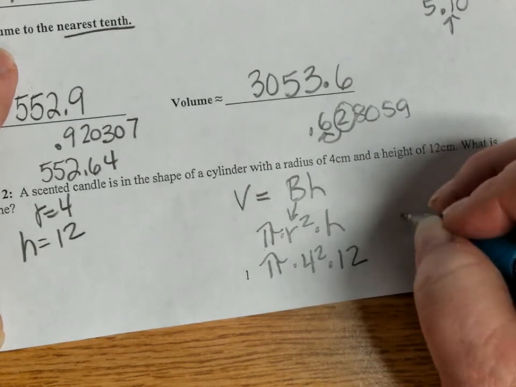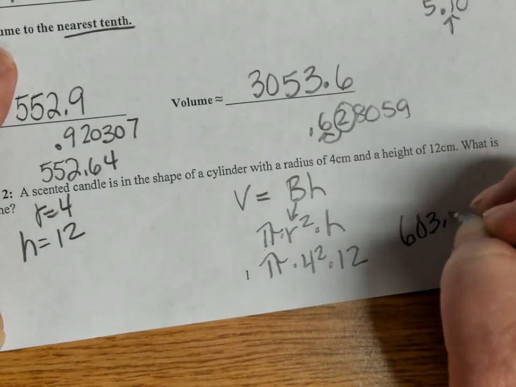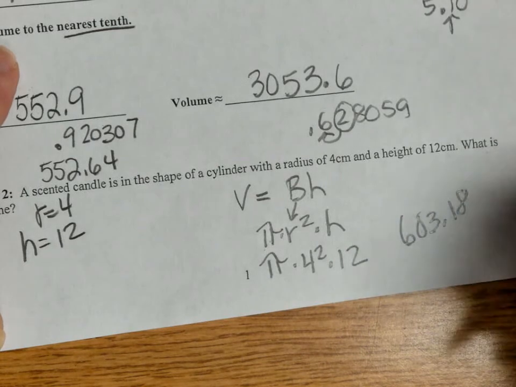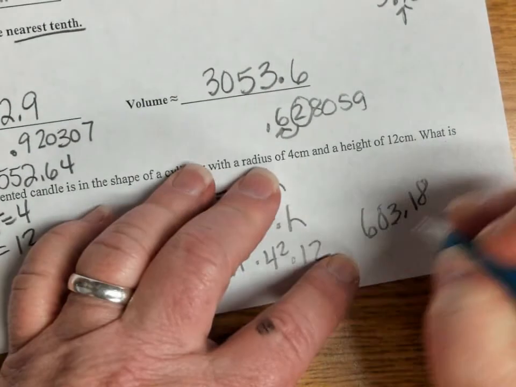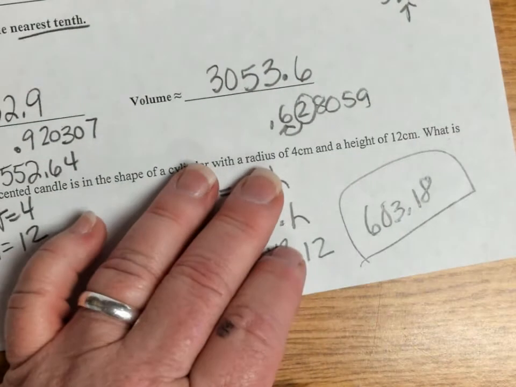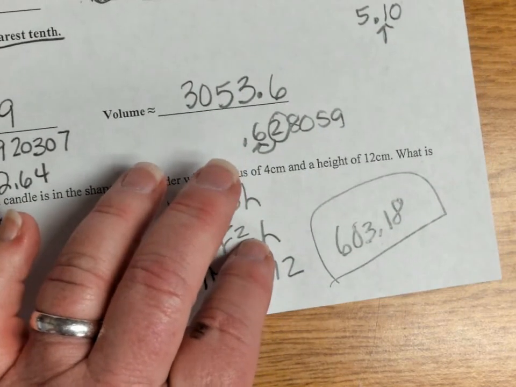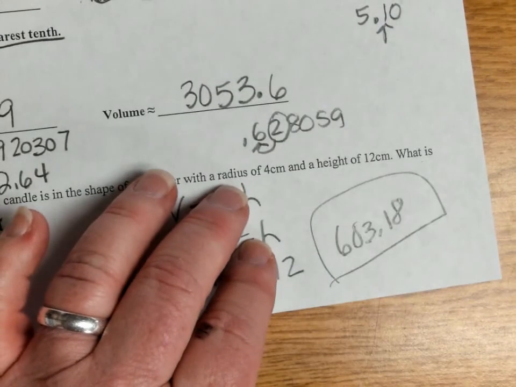Okay. 603.18, and it doesn't tell me what to round it to, so if it doesn't say, I'm just going to leave it alone. Okay? Any questions? All right, I'm going to give you your problems. Now, 3 steps every problem, okay, plus the answer.